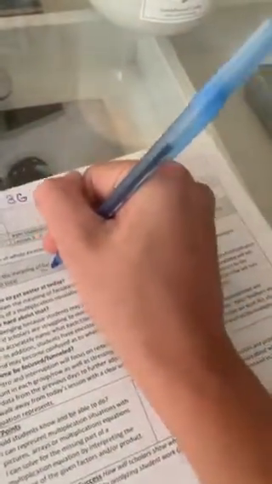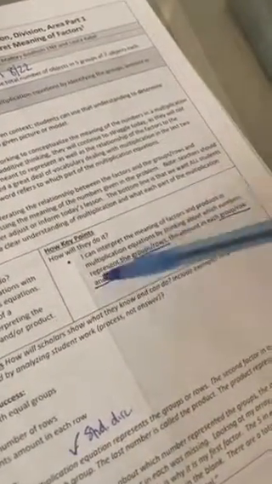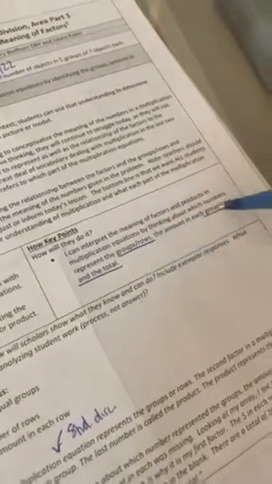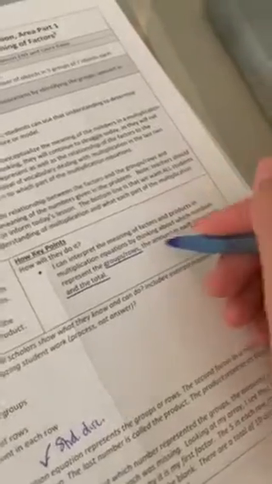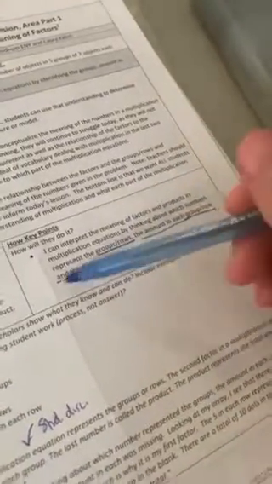The standard is the same as the last 2 days, so I'm not going to dive into that, but the aim is explain the meaning of factors and products in multiplication equations by identifying the groups, amount in each group, or total. So this is understanding that there's two factors. One of them might represent a group, one of them might represent an amount in each group. That's spoken to here by saying which numbers represent the groups or rows, the amount in each group or row, and the total.